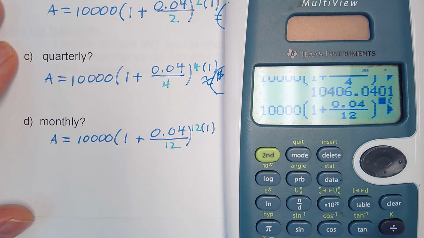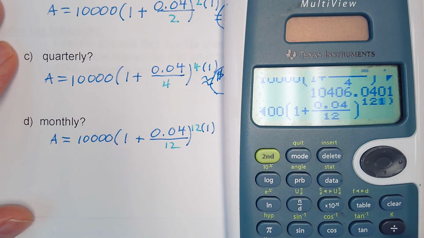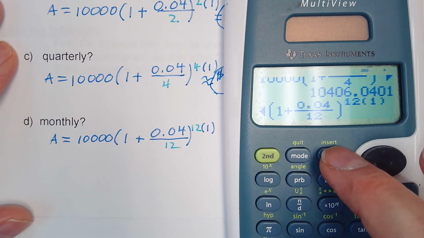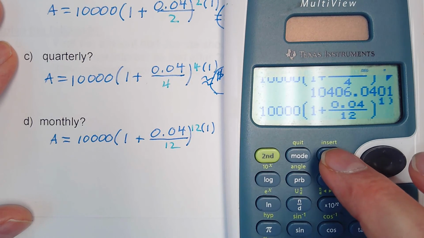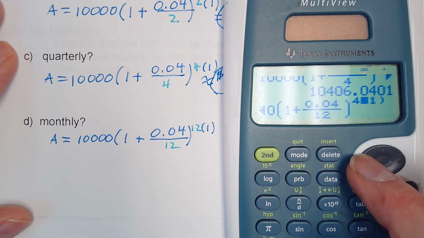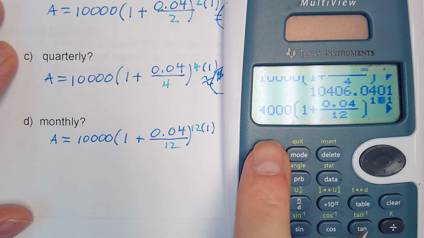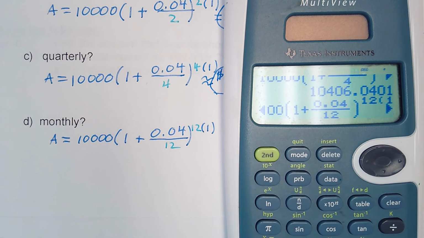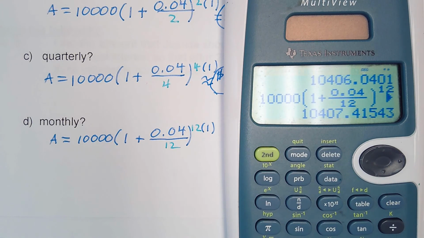Now when I change this 4, if I just type 12, I'm going to lose the parentheses. I could just finish it off by going close parentheses 1. The other way to handle it, which sometimes you might need later, is you go over here, type the 1, and then do a second insert. That's going to allow you to enter the 12 without deleting or overtyping anything. Hit enter. That gives us $10,407.42.